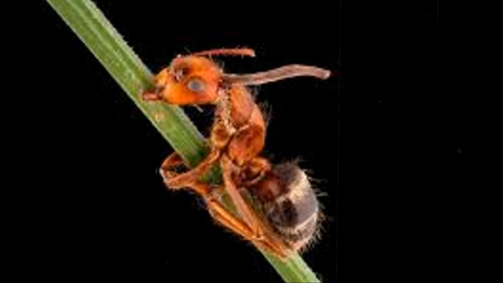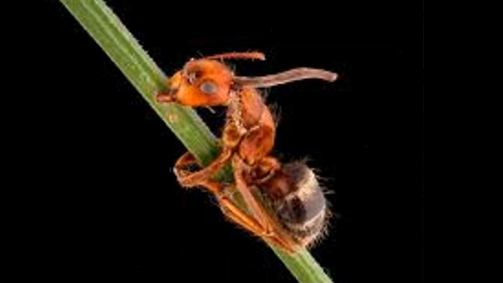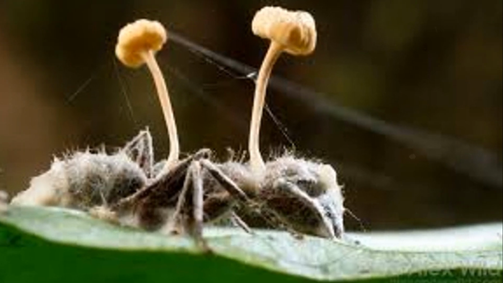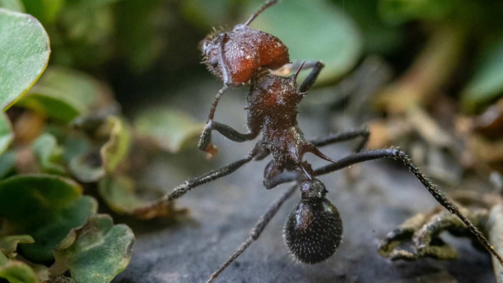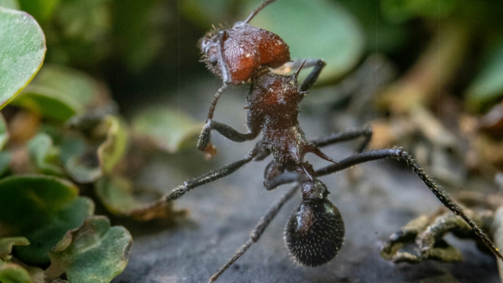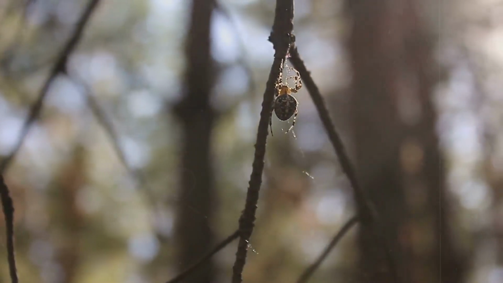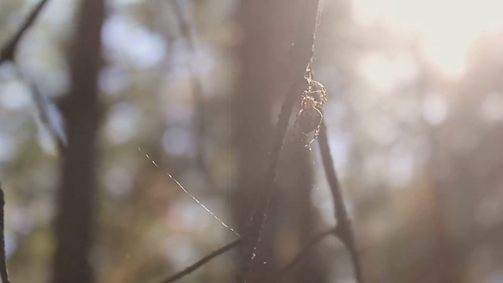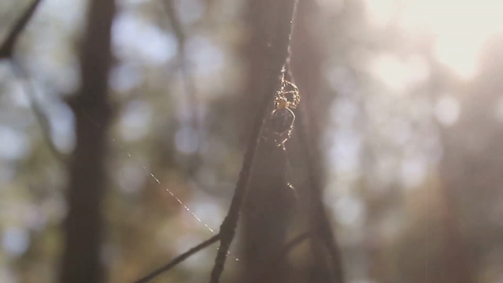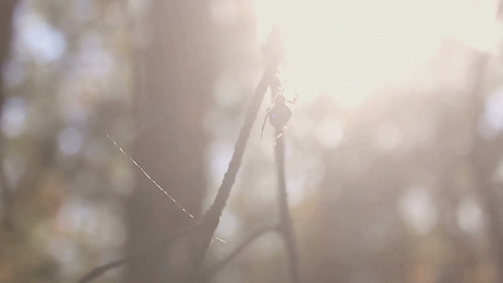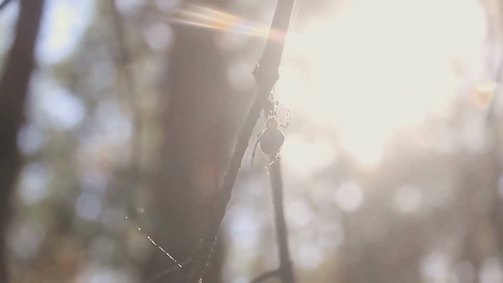The ant's death, while tragic, is a necessary part of the fungus's reproductive strategy. This ensures that the fungus can continue its life cycle and spread throughout the forest. It's a grim reminder of the lengths to which organisms will go to ensure the survival of their species. This complex interaction between the ant and the fungus is a testament to the brutal efficiency of natural selection.